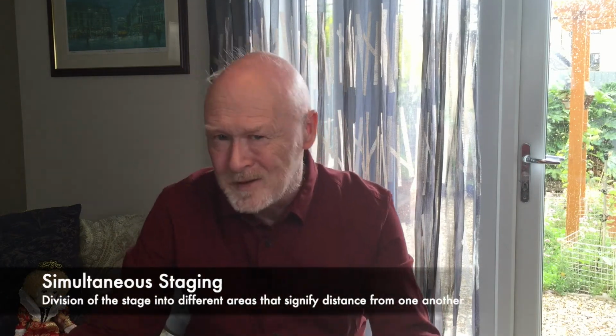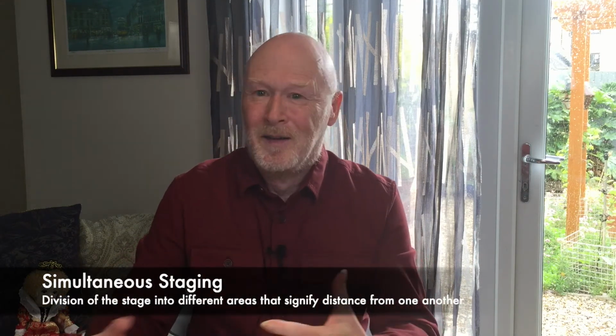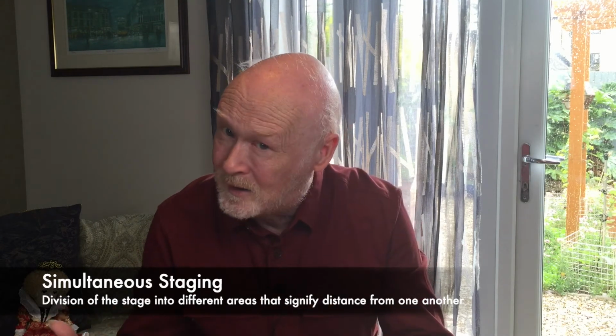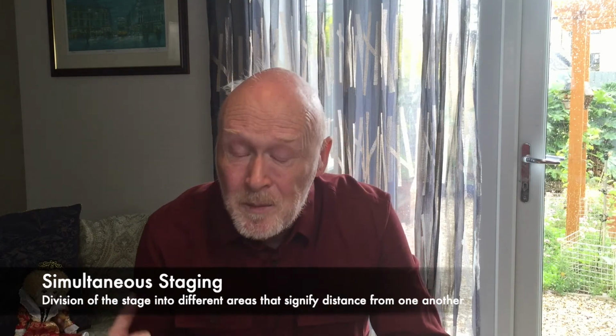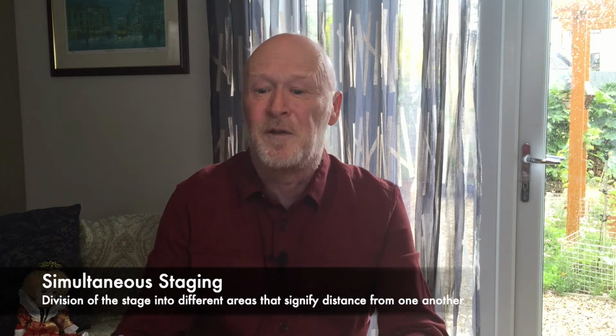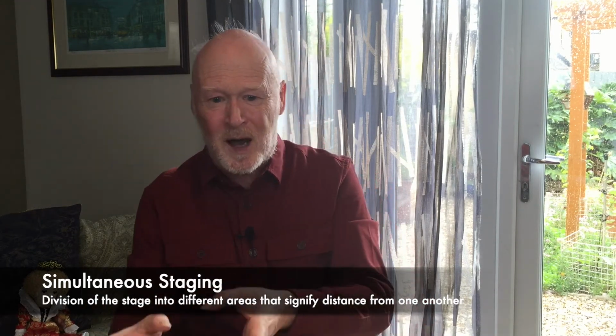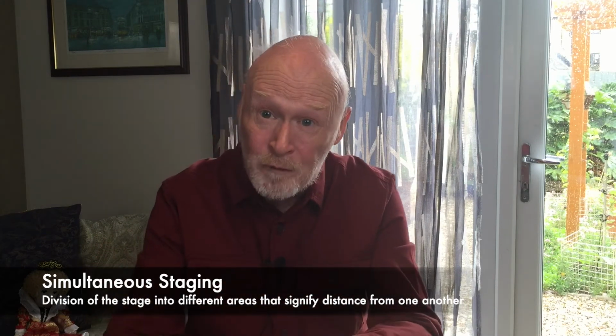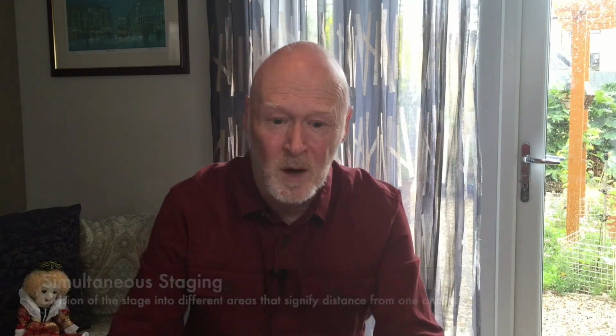Simultaneous staging, remember this is a play, okay? Try and work that into an essay and hopefully you'll pick up points. Simultaneous staging divides the stage into separate zones that signify some sort of distance between the characters. The convention often is that one character is hiding from the others.